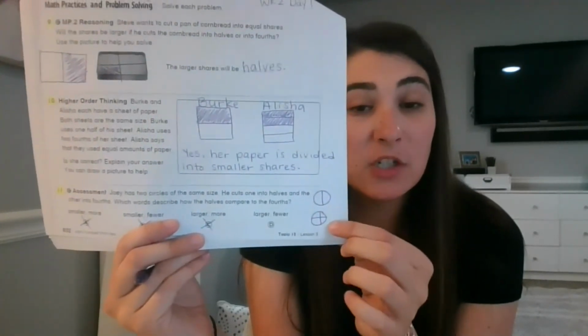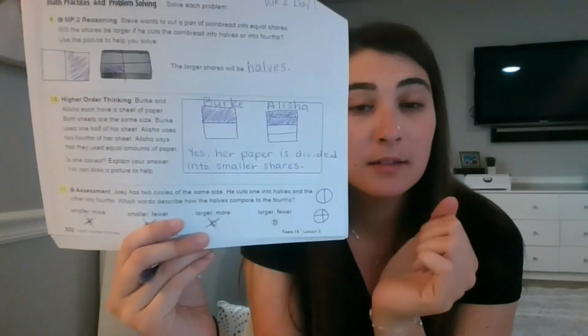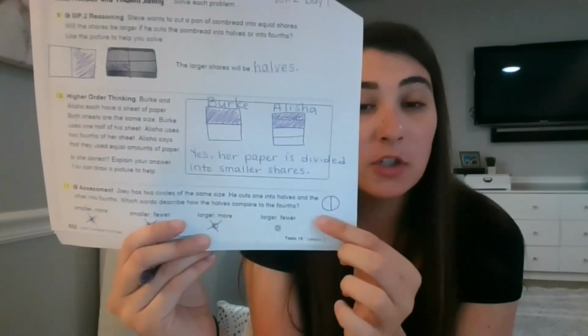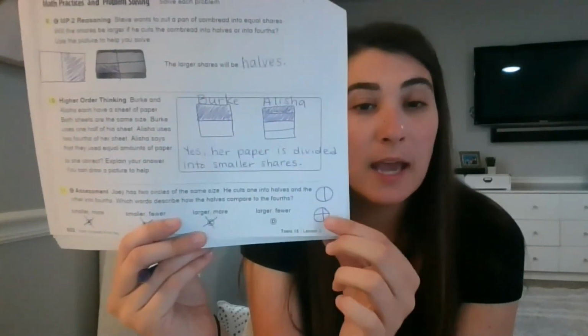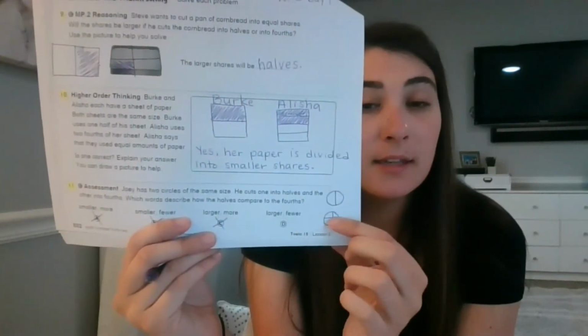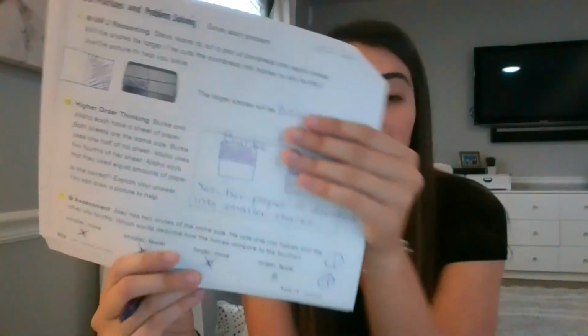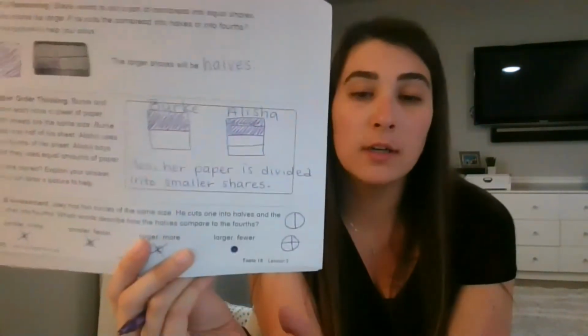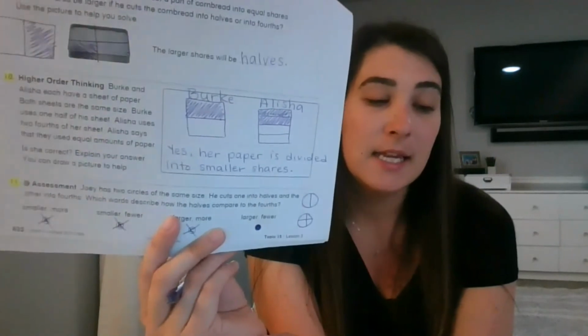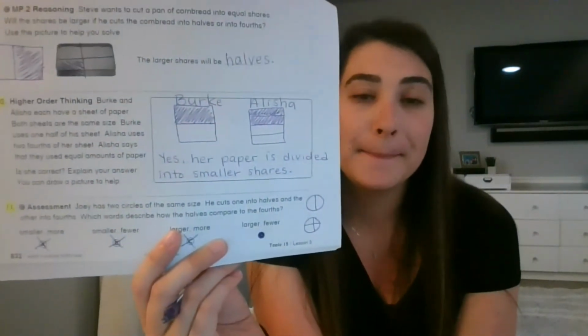This has fewer shares than this one, right? This one you could share with more people. This one you could only share with 2. So it has fewer shares than this one. So our answer is going to be D, because our shape of the halves are larger than the fourths, and our halves have fewer shares than the fourths. So our answer is D.